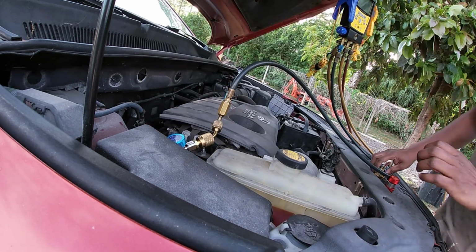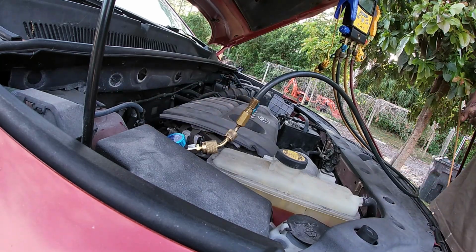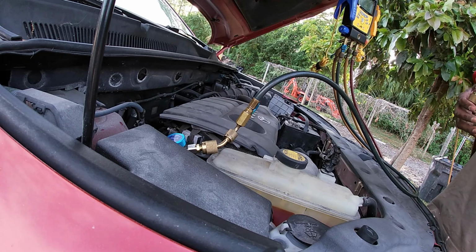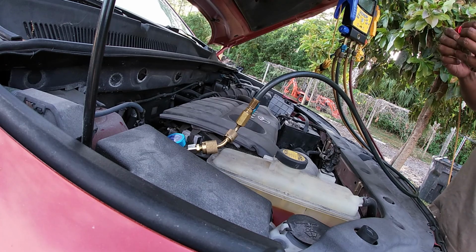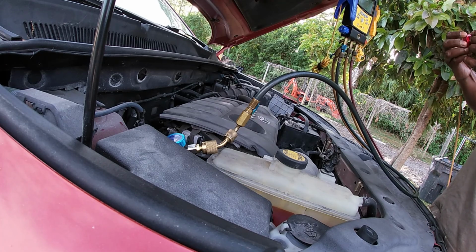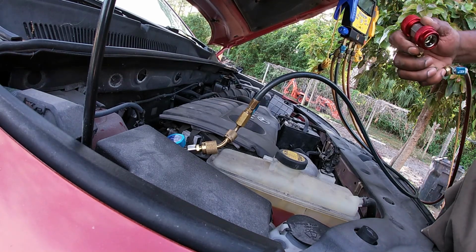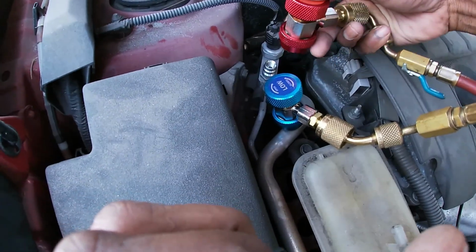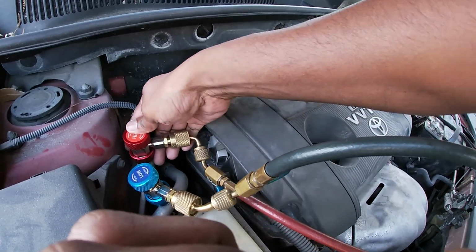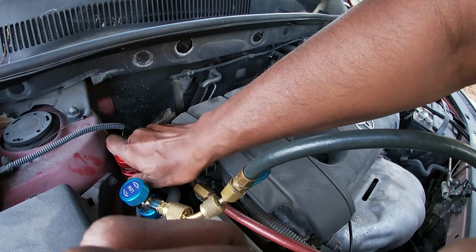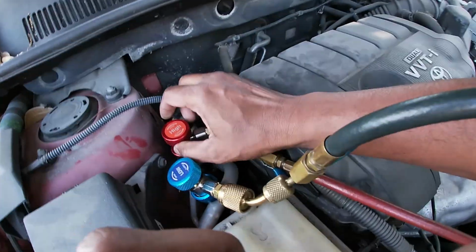It requires removing the radiator and some other stuff just to get to the compressor. That also requires evacuating and recovering the refrigerant, changing the sensor, and putting a new refrigerant charge back in the system, and all the stuff that goes along with air condition repair.